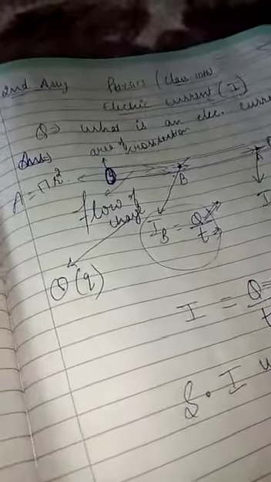Now let us find out its unit. So I know I is equal to Q upon T. Now the SI unit for charge is coulomb, and for time it is second. So the SI unit for current, from the above, I concluded it is coulomb per second, which is written as ampere. So the SI unit of current is ampere.